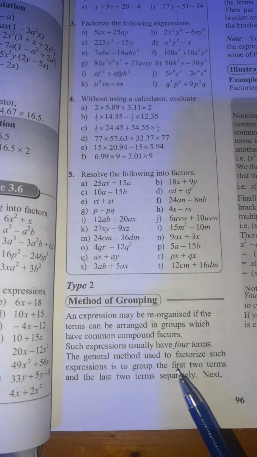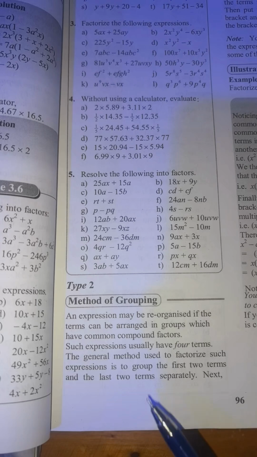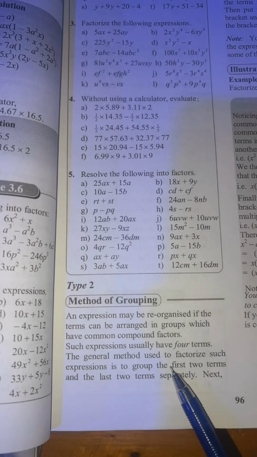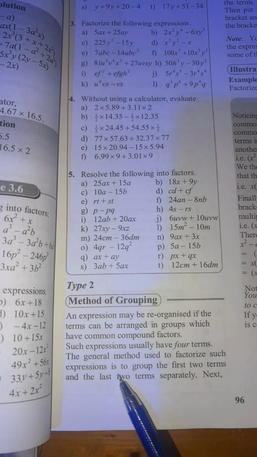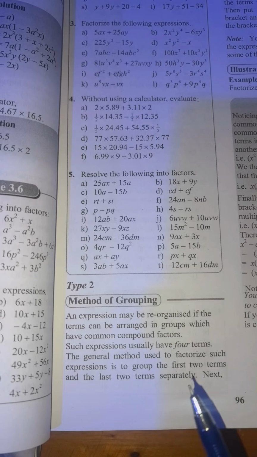Such expressions usually have 4 terms. We know what the terms are when it comes to binomials. A binomial has 2 terms, so 4, you know what it is. Now, the general method used to factorize such expressions is to group the first 2 terms and then the last 2 terms separately. Now, for starters, I recommend that you write these points down.